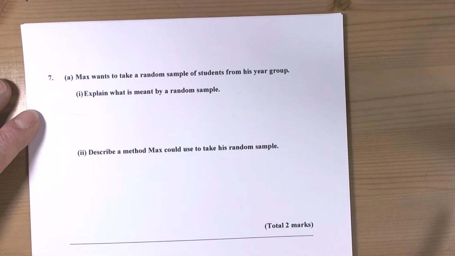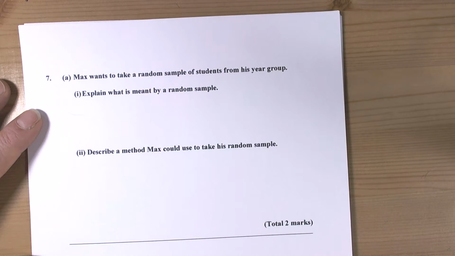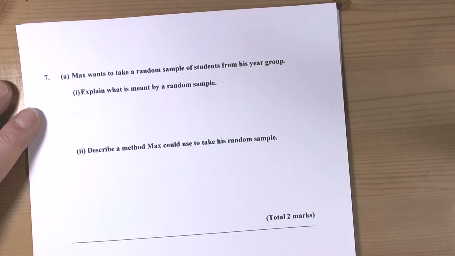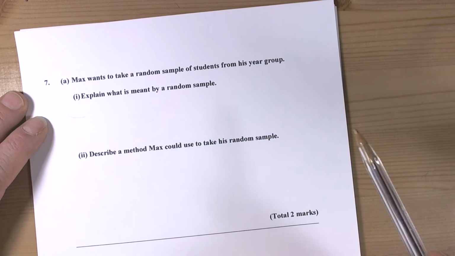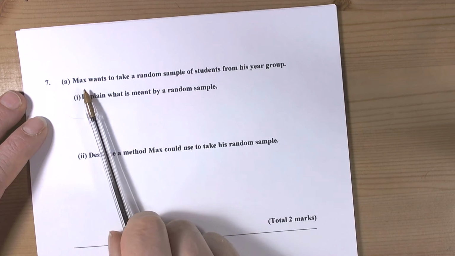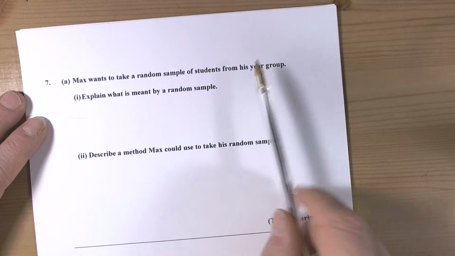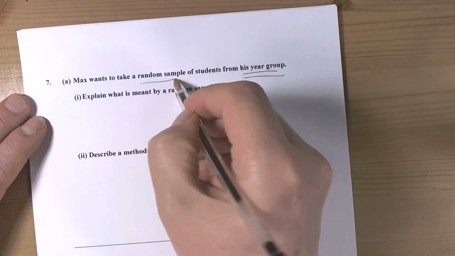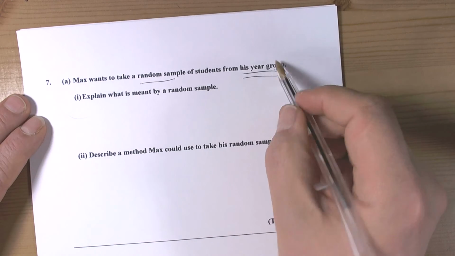So a quick reminder about random sampling. A lot of exam questions at GCSE level tend to be about stratified sampling, but random sampling is just as popular for real life applications, so we need to be aware of this one as well. Max wants to take a random sample of students from his year group. Always read questions carefully to understand the context: he's taking a random sample from his year group, so same age.